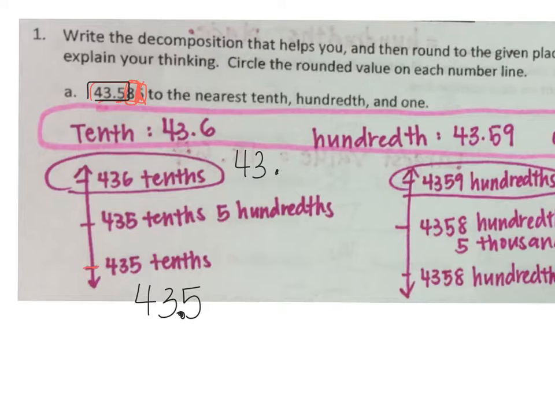43.6, yeah. Okay. Now, my midpoint is 435 tenths and 5 hundredths. How do I write that number in standard form? If I have 435 tenths and 5 hundredths, what number do I need in the hundredths place? The hundredths place you need a 5.